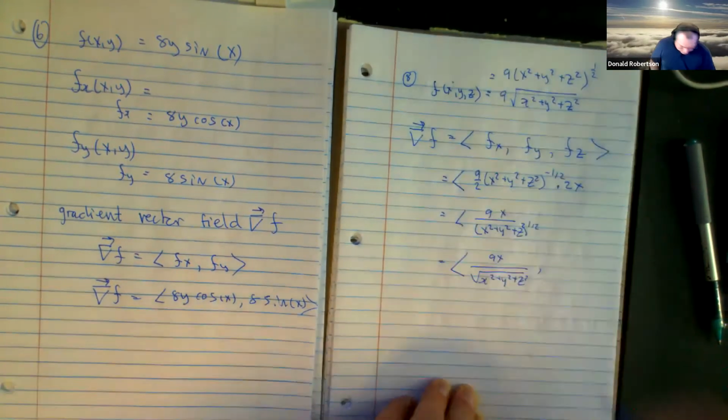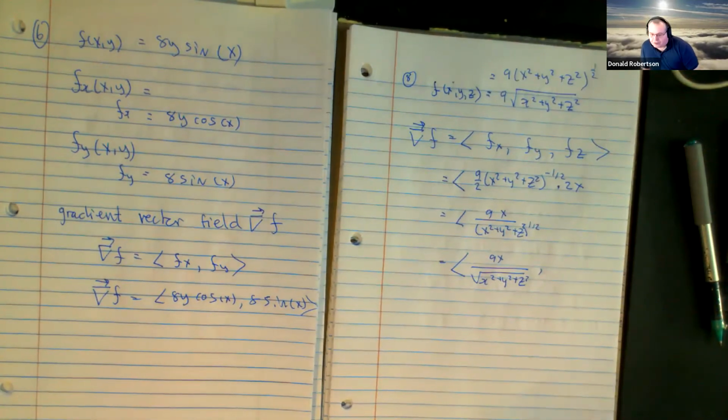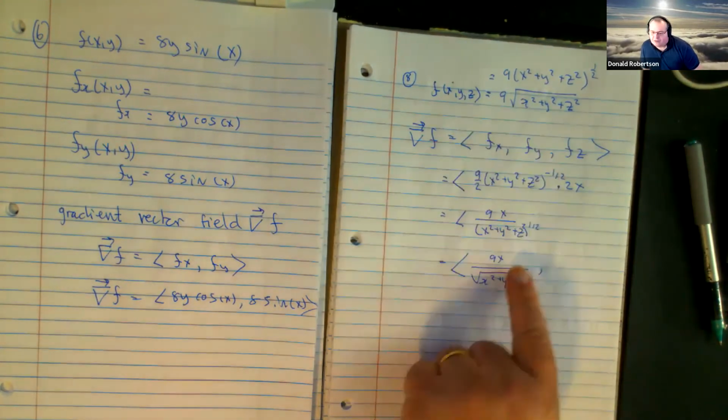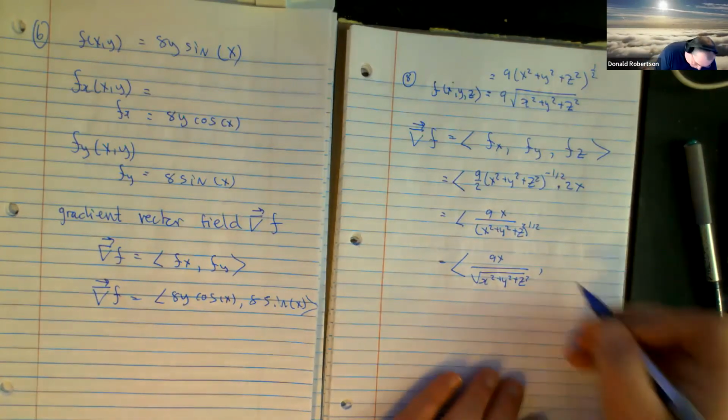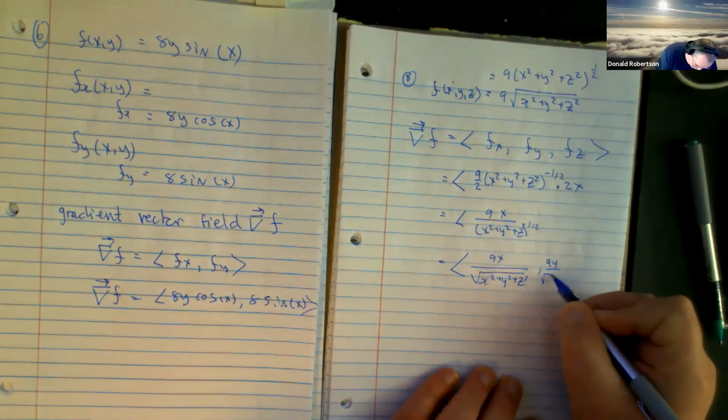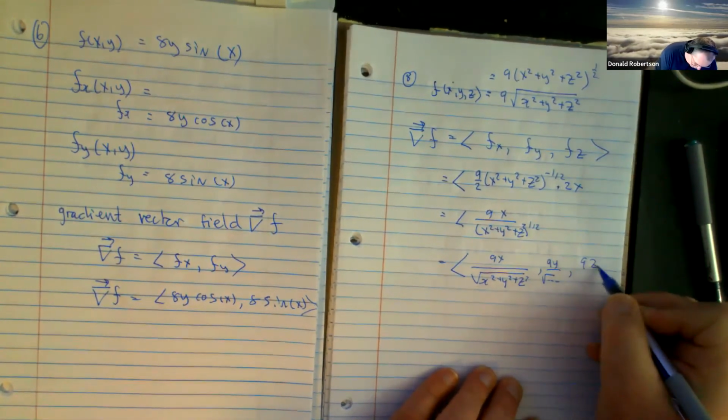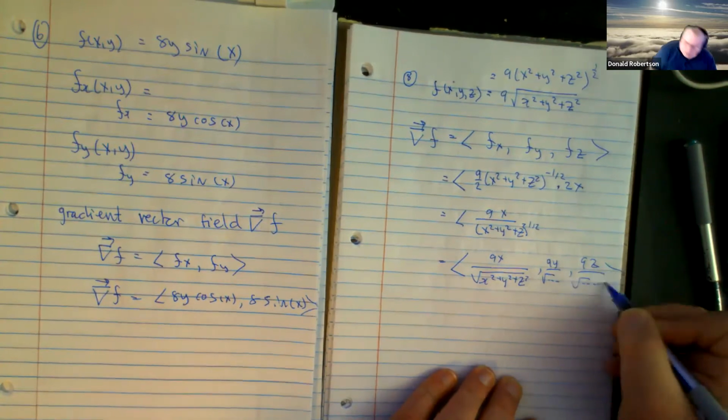Are you comfortable about the partial derivative of this function with respect to x being that guy? Are we good? Right, now if you want to do the other two, don't you just say 9y over the same square root and 9z over the same square root, and you're good to go.